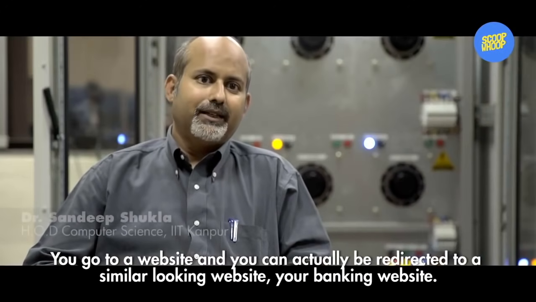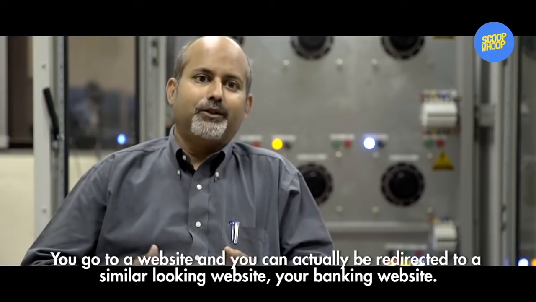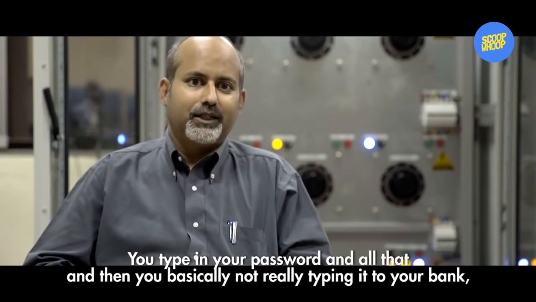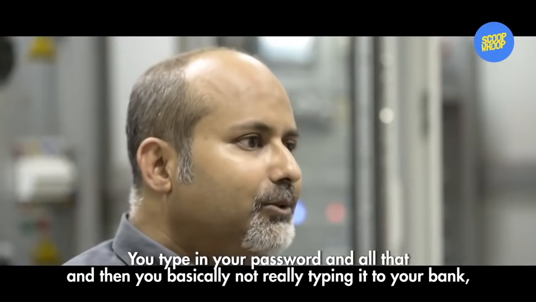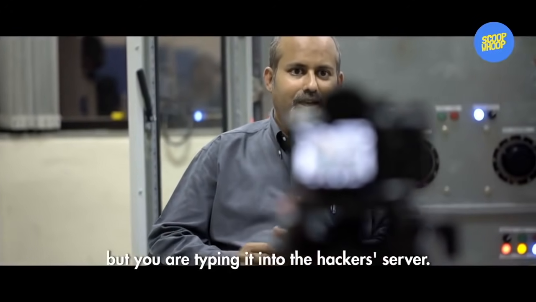You go to a website and you can actually be redirected to a similar looking website, your banking website. You type in your password and all that. And then you basically are not really typing to your bank, but you're typing it to the hacker's server.